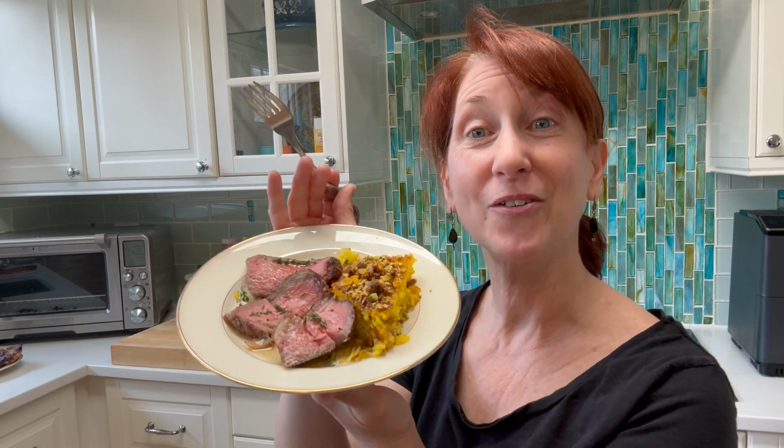Here is our reverse-seared steak with the Tahdig. I paired them together to make an almost complete meal. The only thing missing, and I should have done it, right? String beans. String beans, there you go. That's the vegetable that I would pair this dish with. So, let's try.